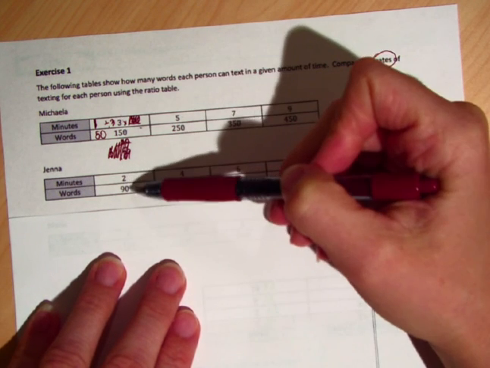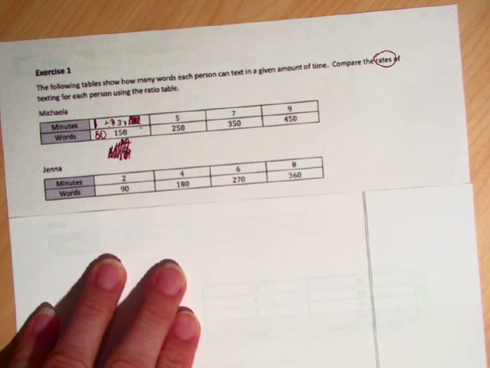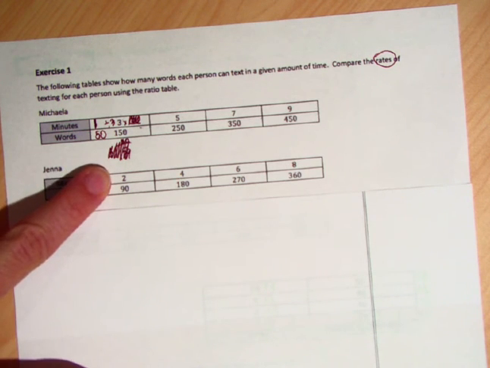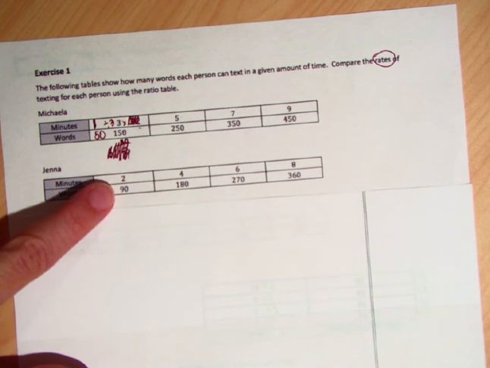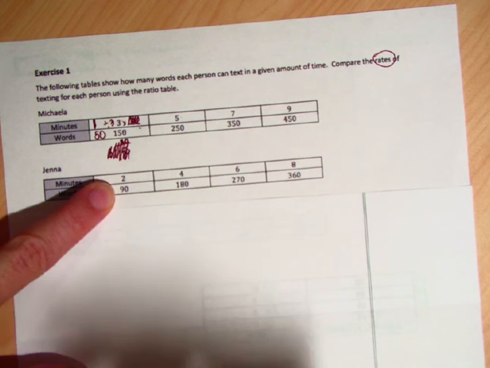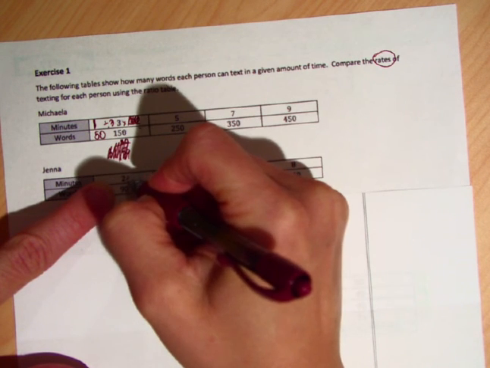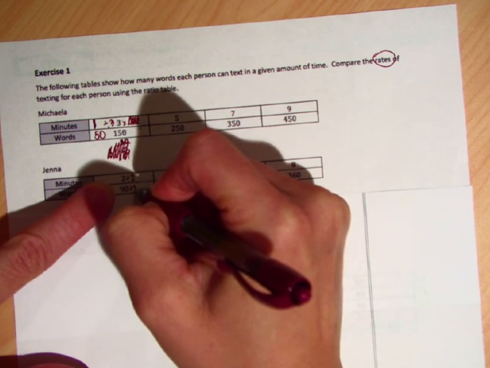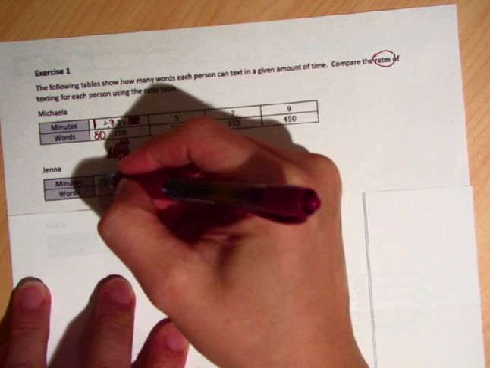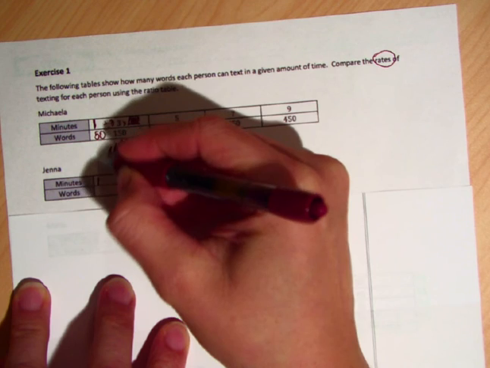2 and 90. Well, the factors of 2 are 1 and 2. And I know that 90 is even, so it must also be divisible by 2. So I'm going to divide by 2. 2 divided by 2 is 1, and I'm going to put it over here so it kind of lines up with this one.